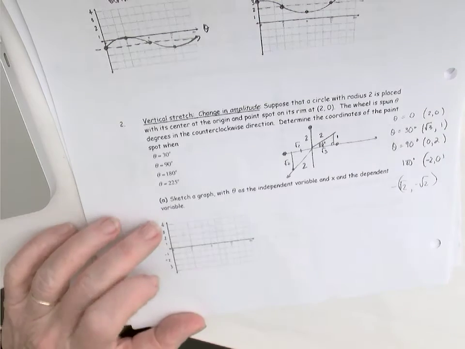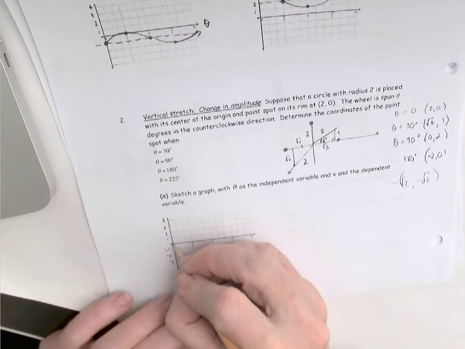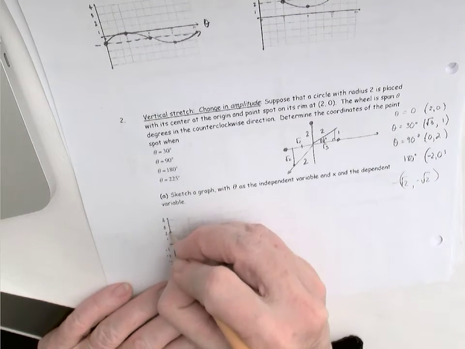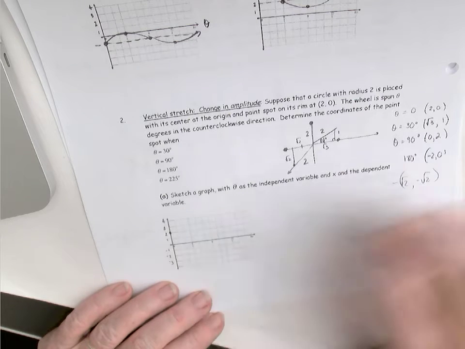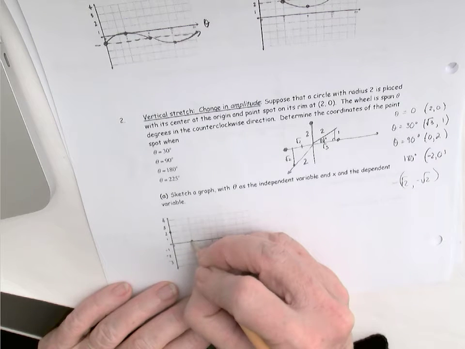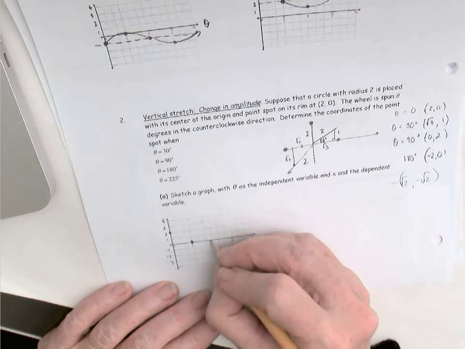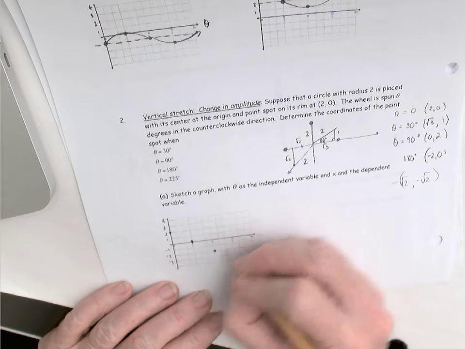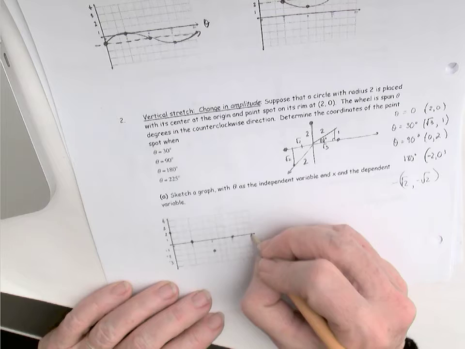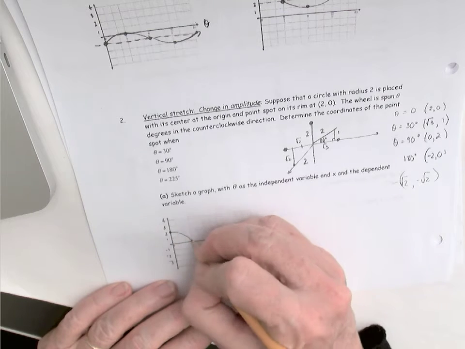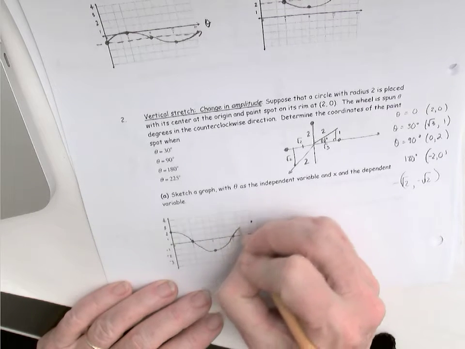So let's look at just our x values. When theta is equal to 0, our x value is 2. At 30 degrees, well, let's just skip to 90 degrees. Our x value is 0. At 180 degrees, our x value is -2. Then we're going to be back at 0 again. By the time we get back to the beginning, we're going to be back up to 2.